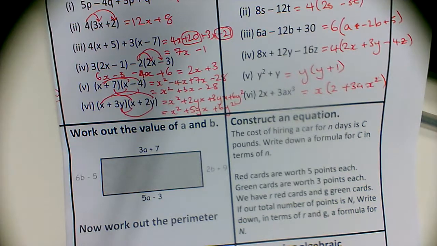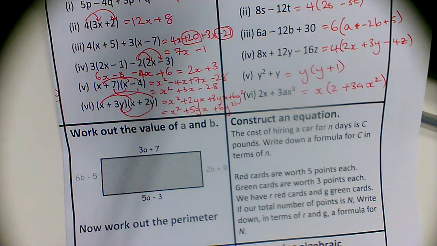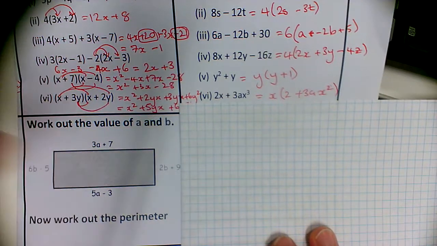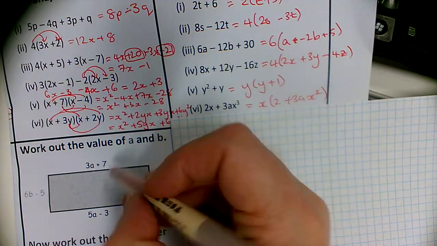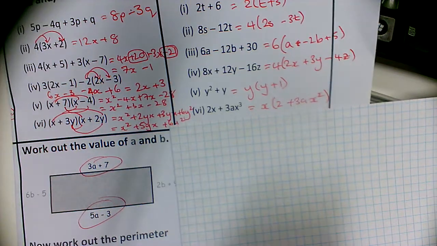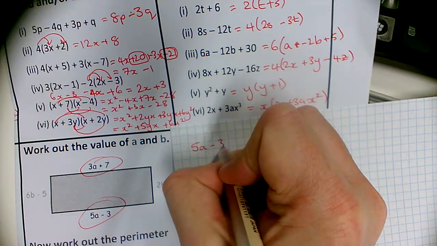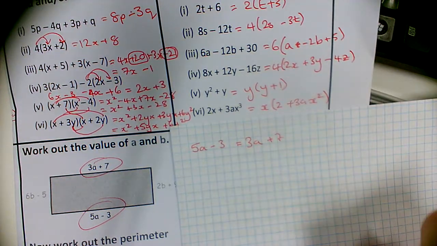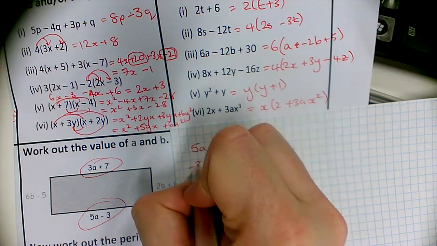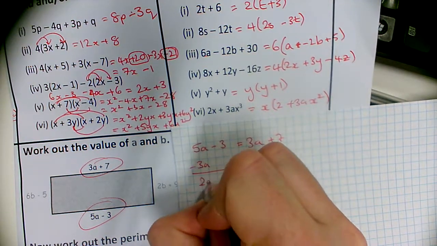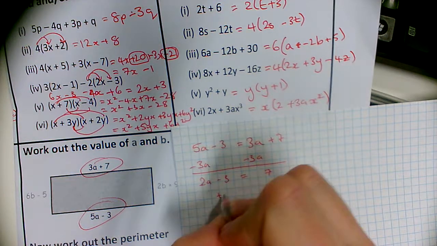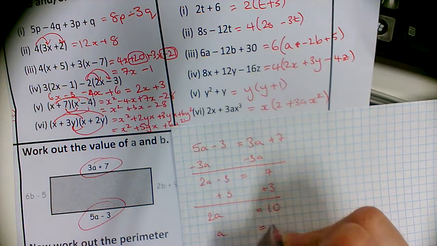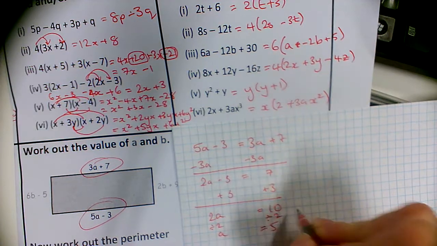Okay, this question I think I'm going to need a bit of working out paper, because it takes more space than fits on here. So here we go. First of all, this is a rectangle, which means the top and the bottom are equal to each other. So I can start by making an equation saying 3a plus 7 is equal to 5a minus 3, and solving this equation by taking 3a from both sides, adding 3 to both sides, and dividing by 2 gives me that a is equal to 5.